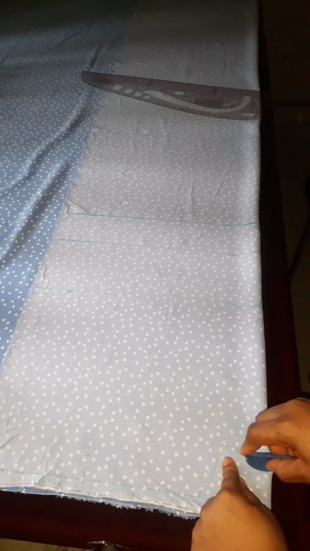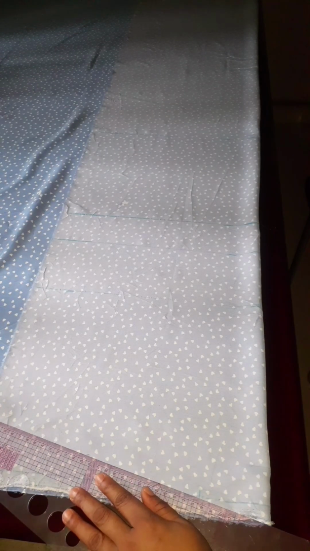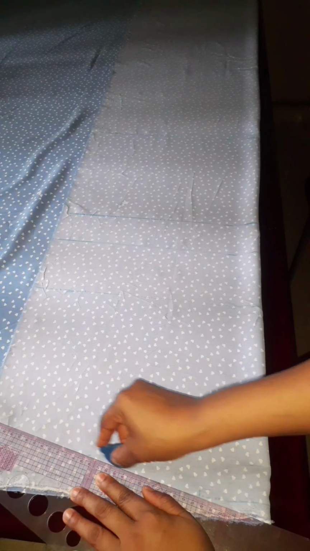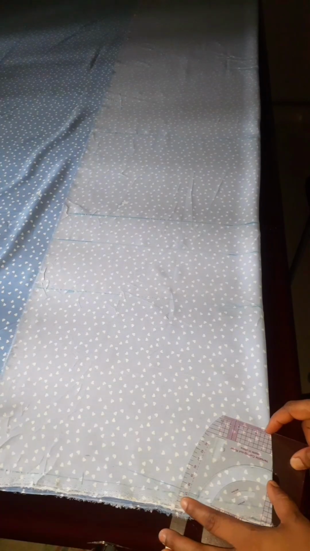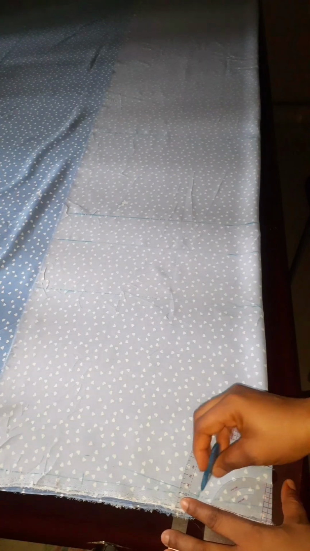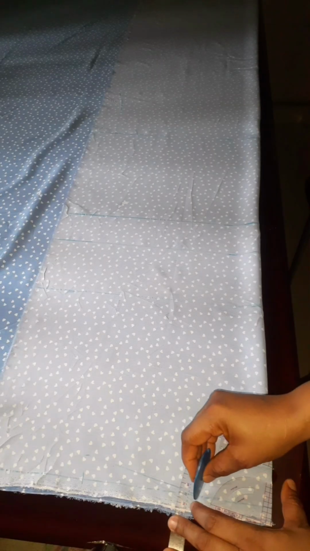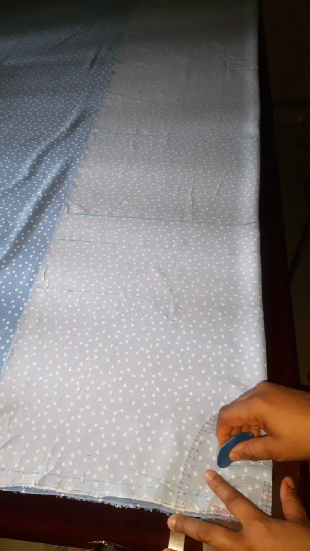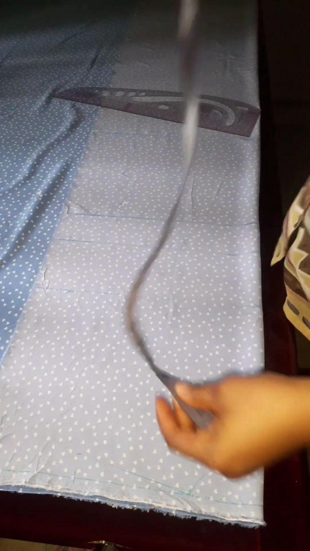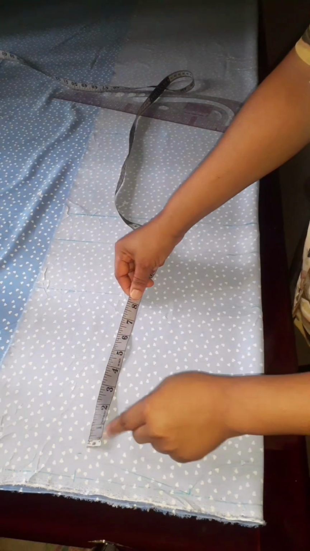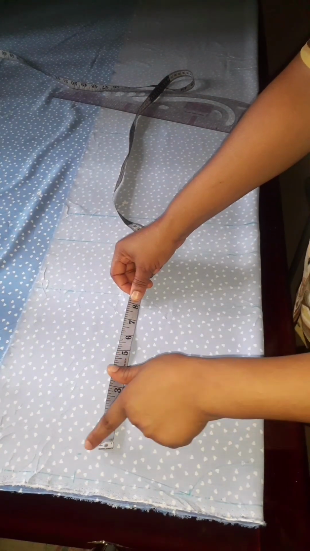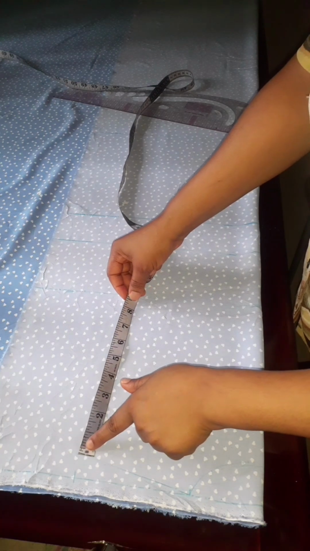So after this is done, the next thing is for us to connect all the lines, and also mark my neckline. Now we've gotten this, I'm going to go ahead and mark my armhole.